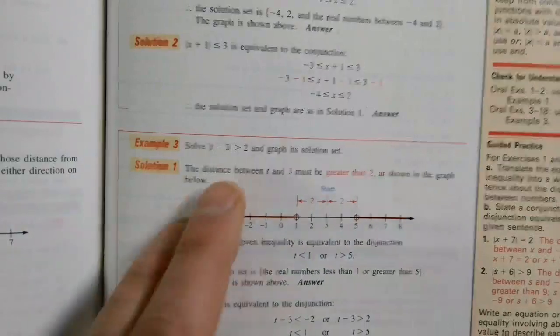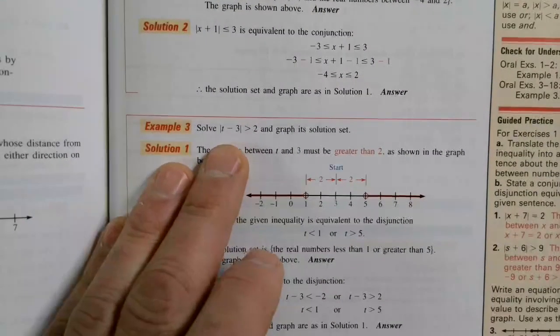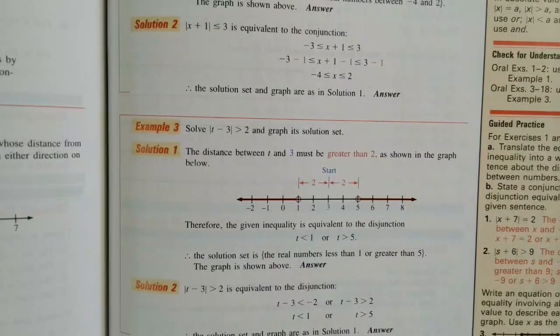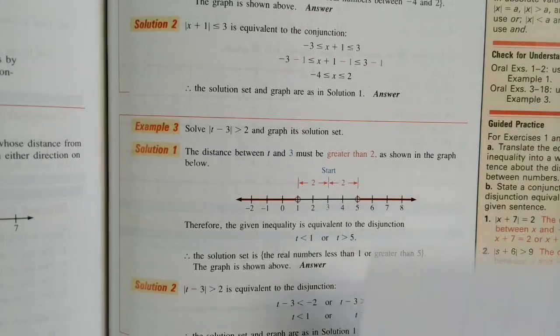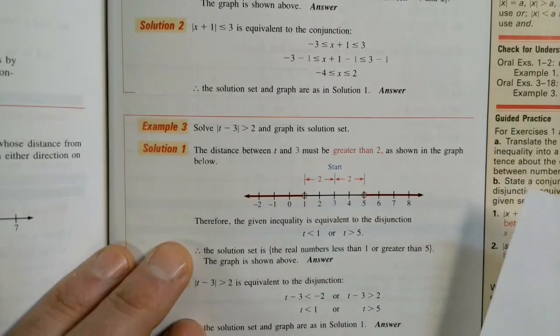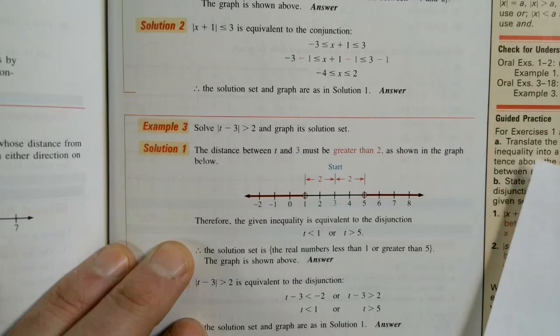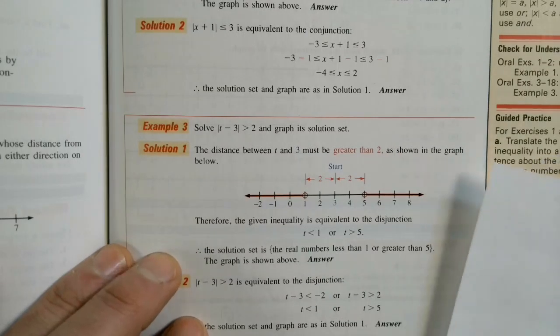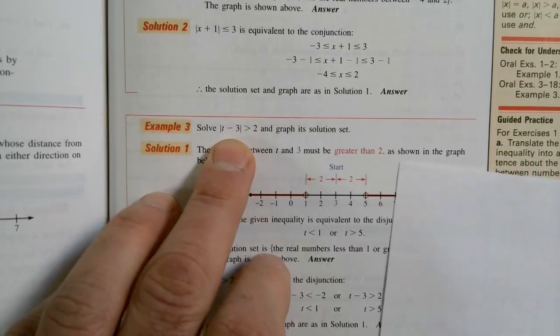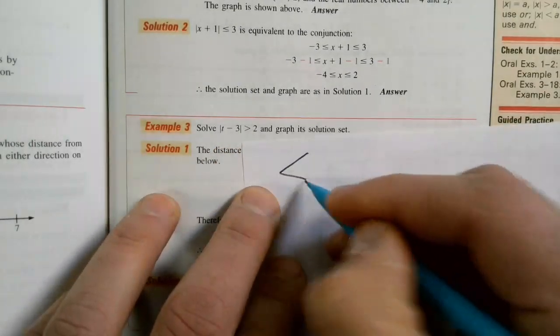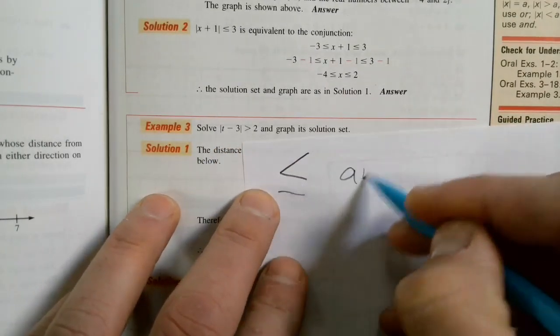Okay, last example here. It says solve the absolute value of t minus 3 is greater than 2, and then graph its solution set. Okay, so what we want to do here is to make it equivalent to a disjunction. If it's less than, then it goes to an and.